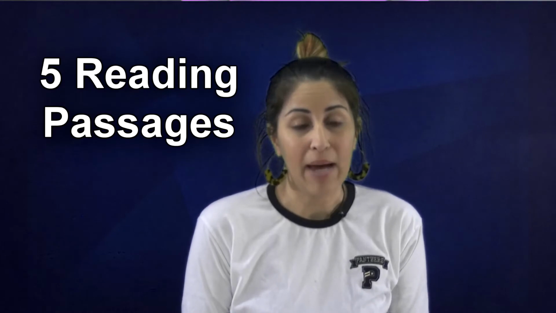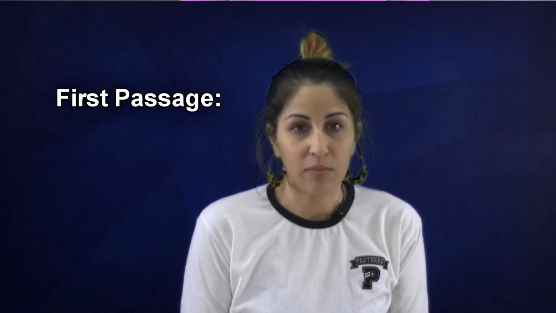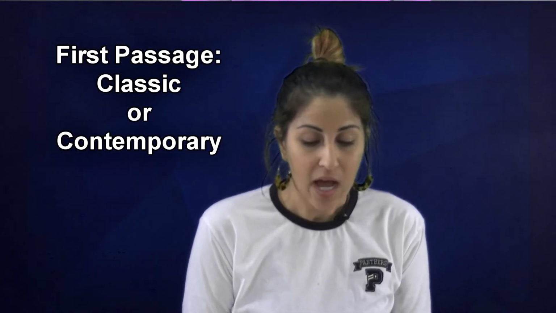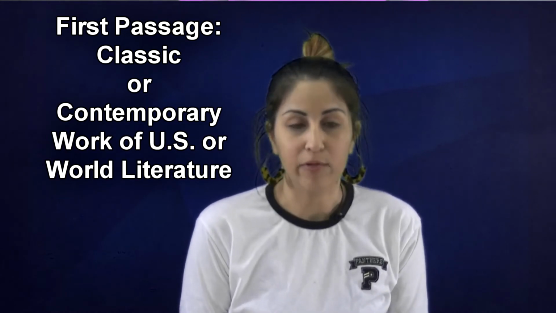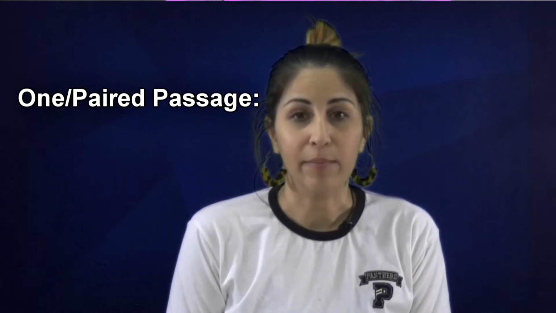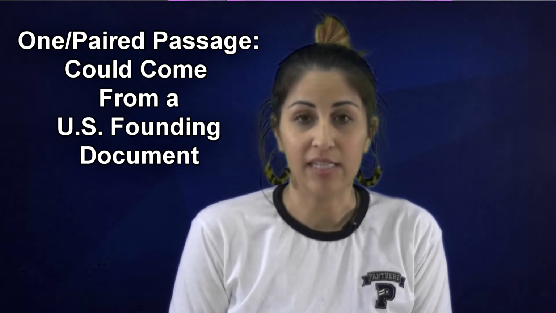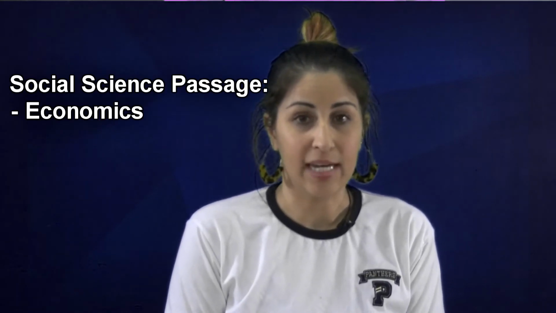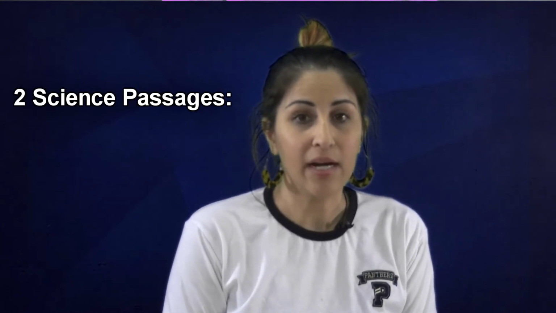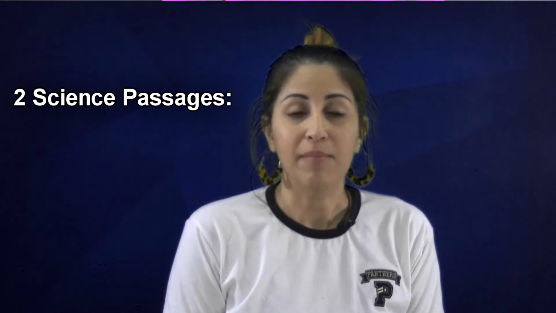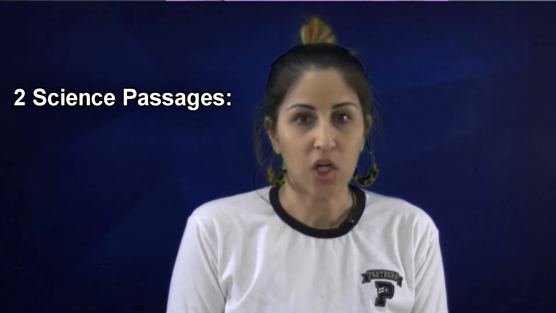You will have 5 reading passages. The first passage will be a classic or contemporary work of US or world literature. You'll have 1 passage or a paired passage, so it could come from a US founding document. You will also have a social science passage, so it could be economics, it could be psychology, and last but not least, you will have 2 science sections that will cover some foundational science skills that you have learned, such as earth science.